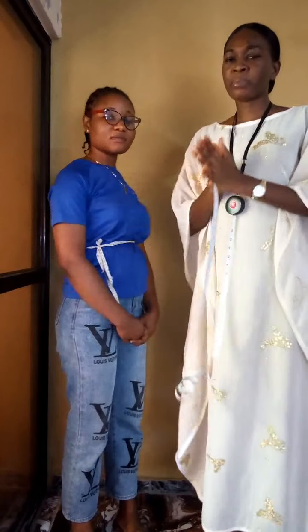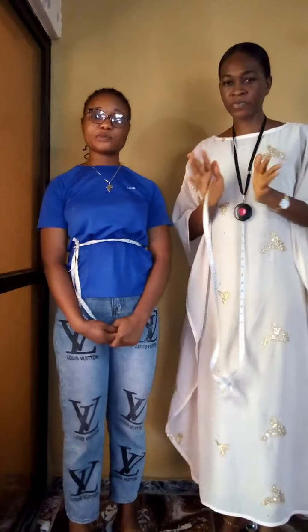The bust protrusion makes the front half length longer than the back half length. I know so many people will be wondering how we are going to rectify that when the back half length is longer than the front half length. How is it going to rhyme at the side seam? The bust dart is going to take care of that.